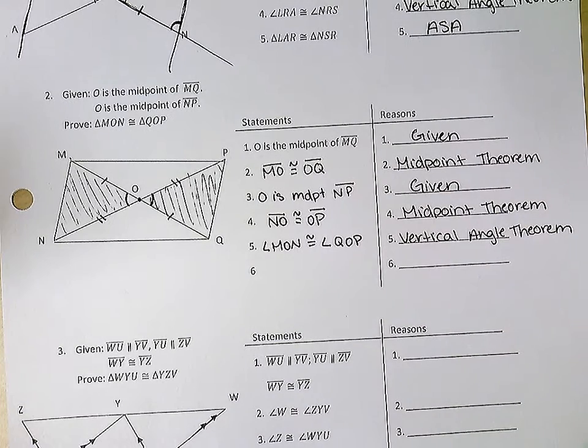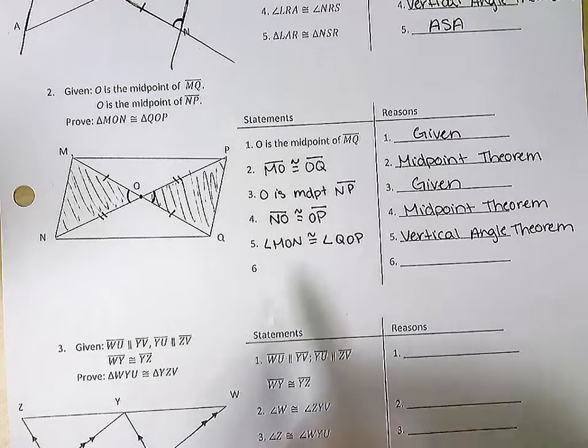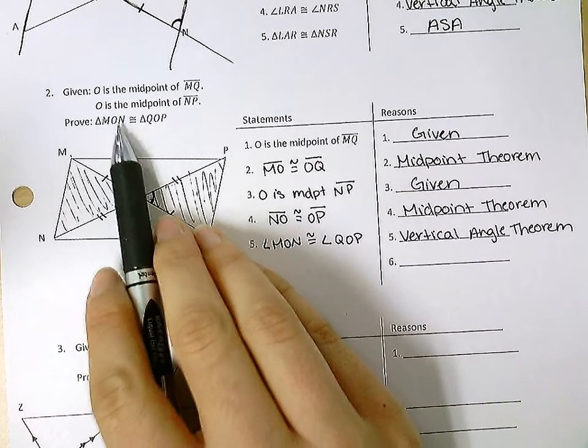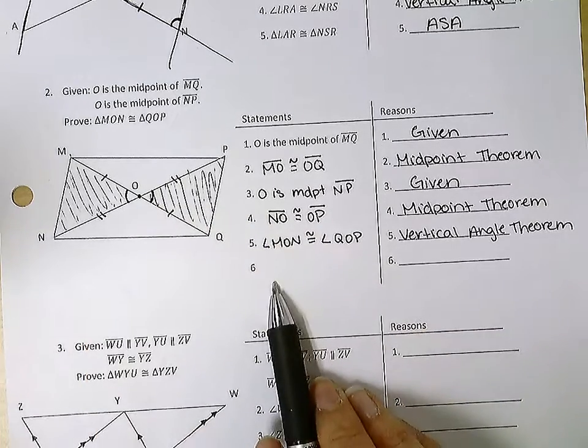You can put VA if you want. VA theorem. I'll know what you mean. All right, my last statement then. What does my last statement have to be? You have to write what you're trying to prove. So this should always be your last statement.